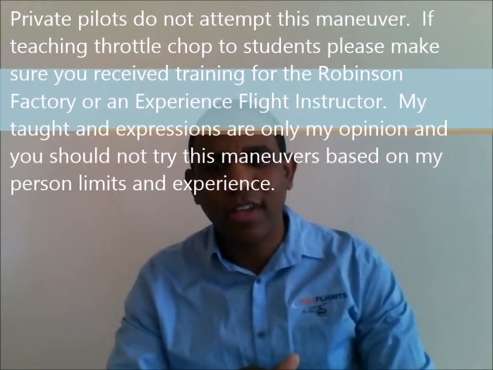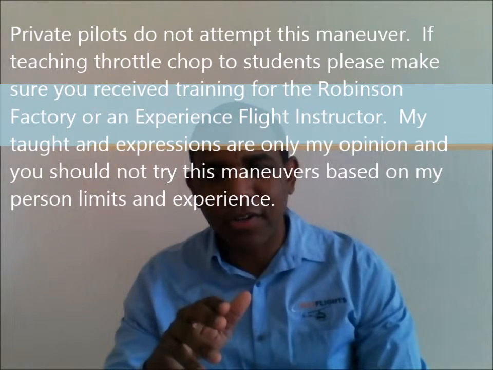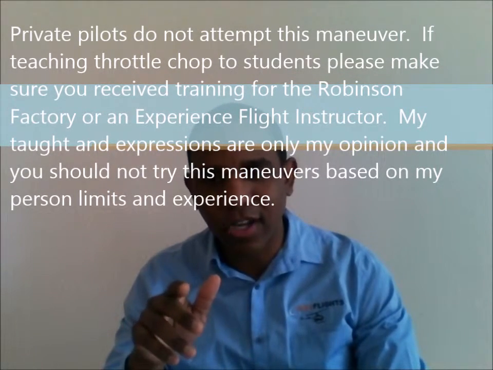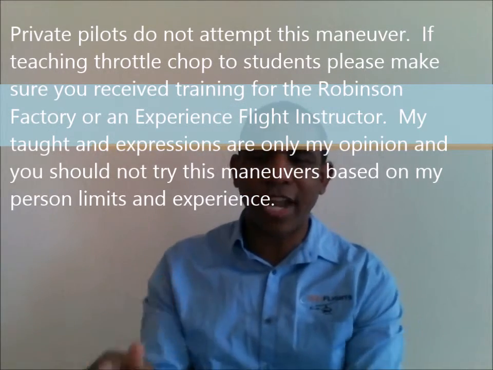I like to teach throttle chops. Now, if you are an instructor and you are teaching throttle chop, please make sure that the cruise is about 70 knots. You don't want to have a high cruise, because you won't be able to roll that throttle fast enough. And make sure that your right leg is literally on top of that right pedal, just in case the student presses the wrong pedal.